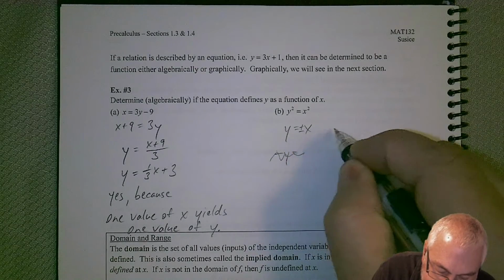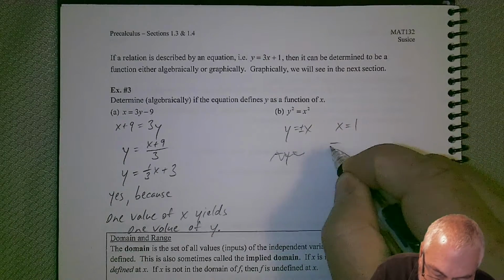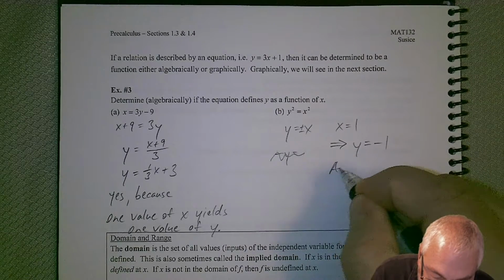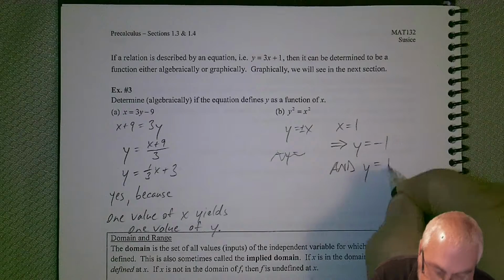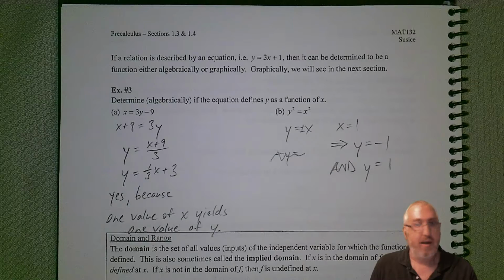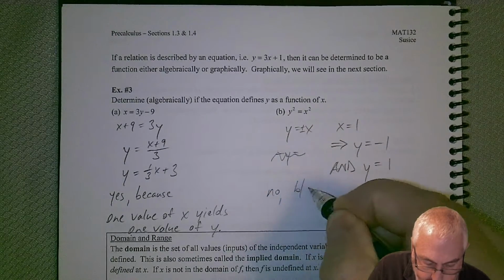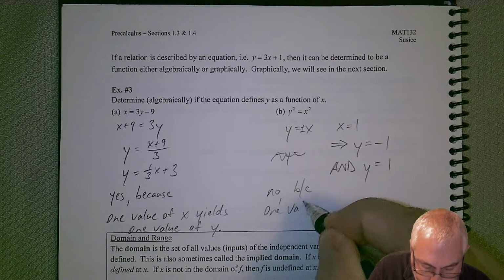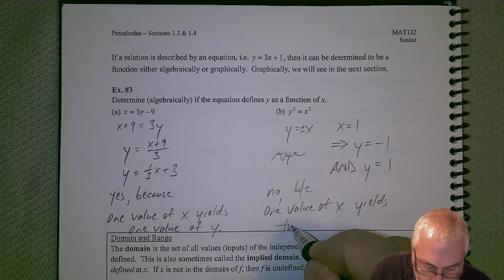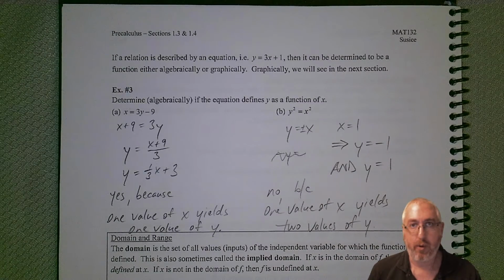So when I plug in x equal to 1, for example, I'm going to get y equal to negative 1 and y is equal to positive 1. I get two values of y for that one value of x, and that is no good. So this would be no, because one value of x yields two values of y, and that's no good.